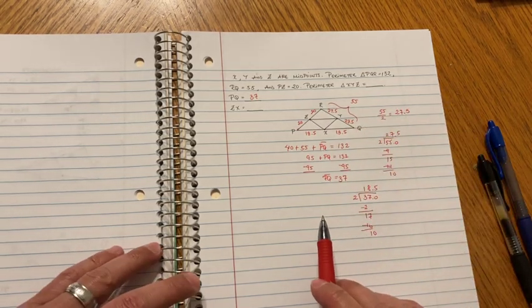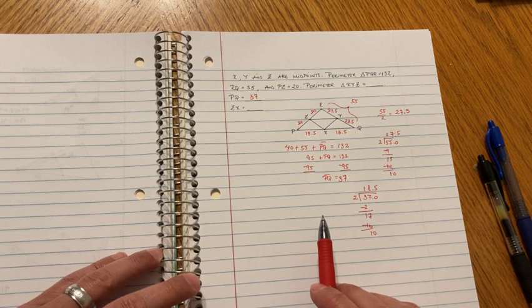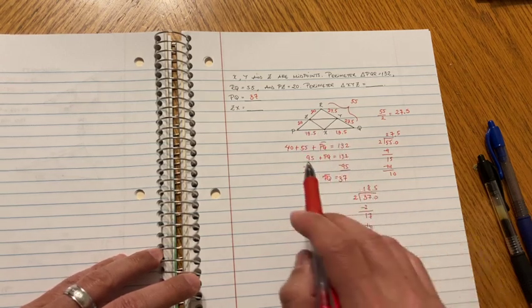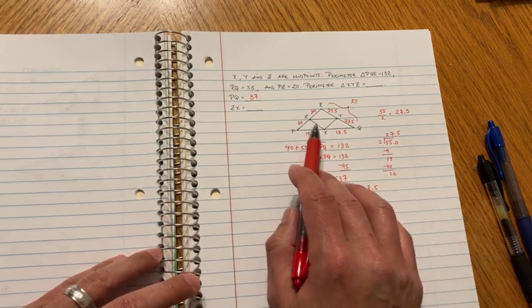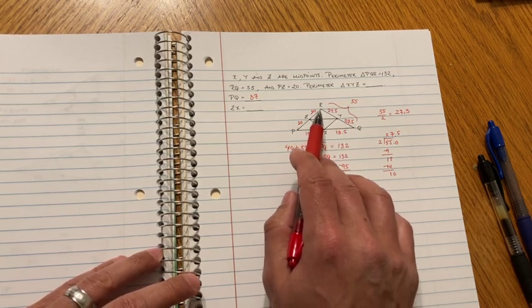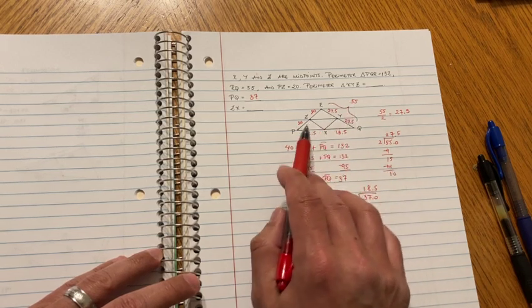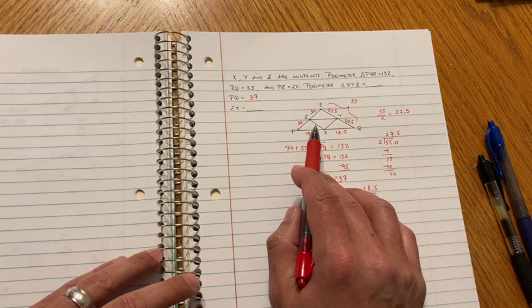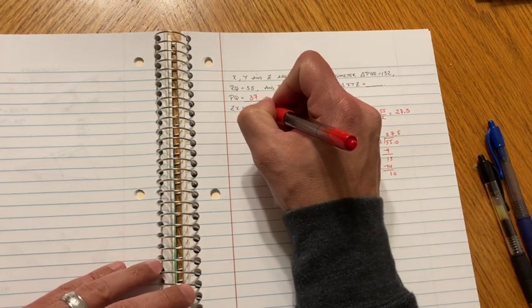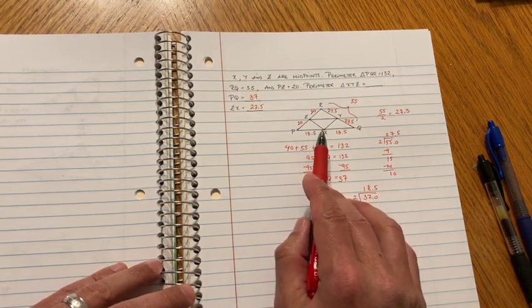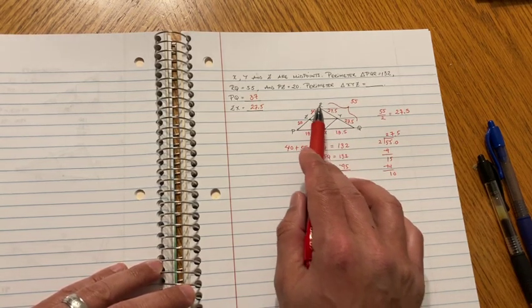Now I can almost figure it out. What is ZX? Remember, this segment right here is half of this longer segment. This whole segment is 55, so this segment here is half of 55, which is 27.5.